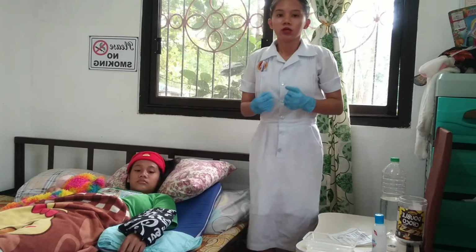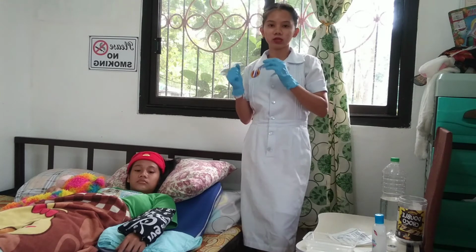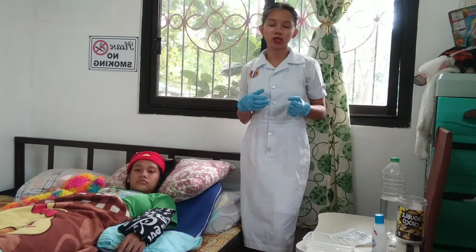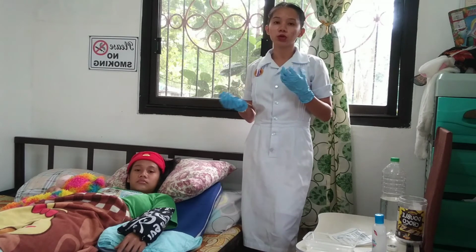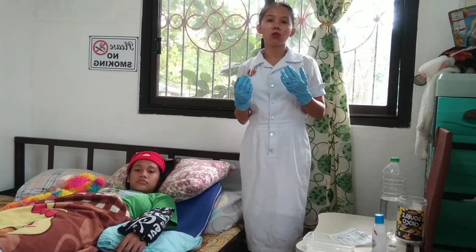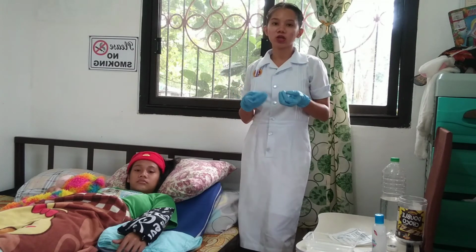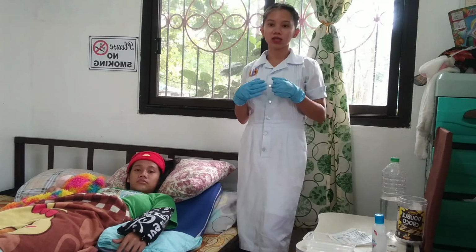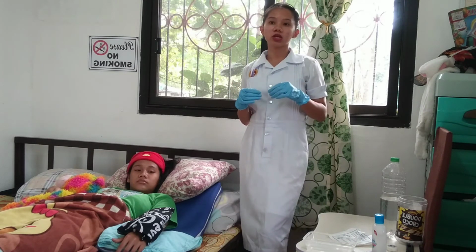So the doctor's order is apply it for 5 to 10 minutes, or pwede naman po na tatanungin ko po yung patient na every time na mawawala po yung heat, papalitan ko po siya. So next is for the evaluation. I'm going to reassess the wound and reassess the patient's comfortability.